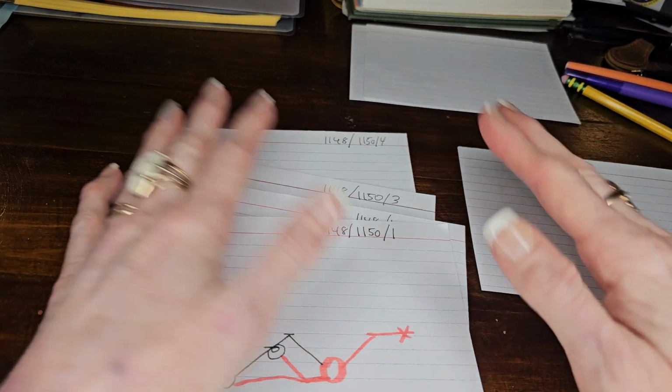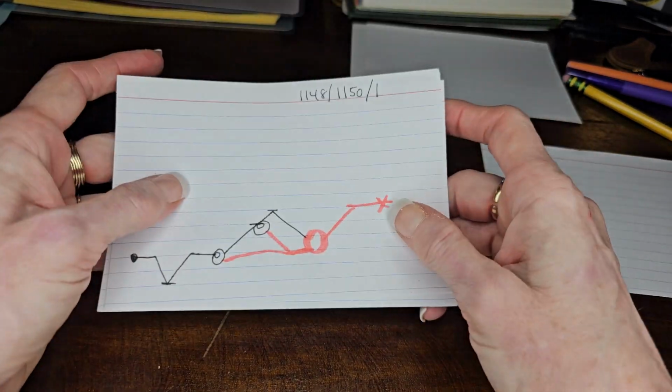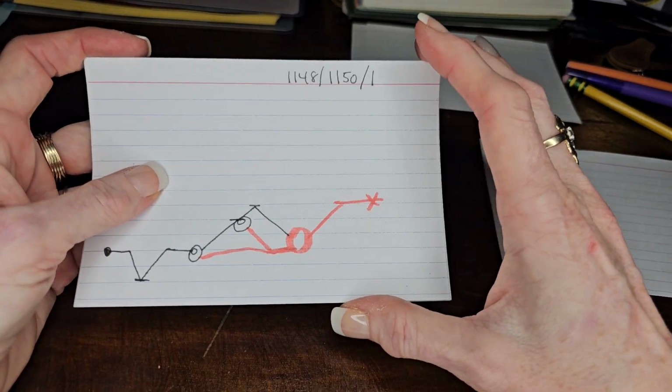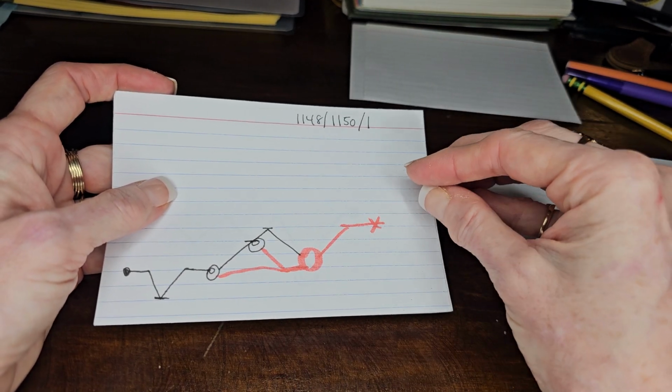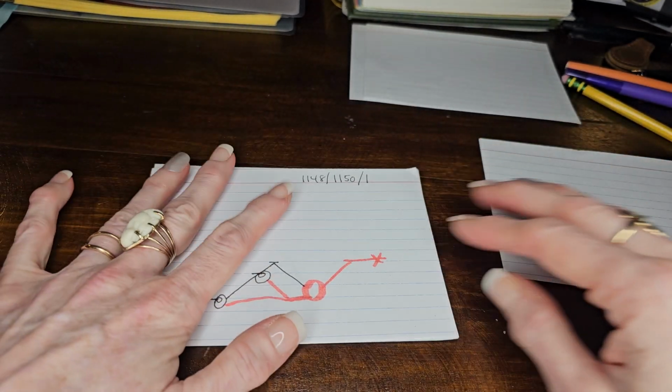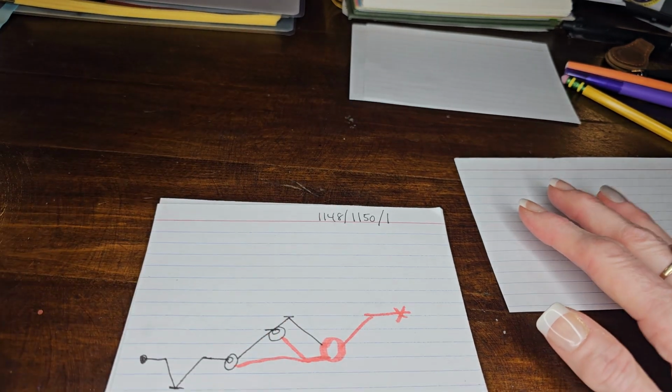So I want to pick up where we left off yesterday. Yesterday in video episode number 100, we talked about the zero draft, all of the little things that you collect in order to begin a fiction writing project. So let's add a card to our stack.